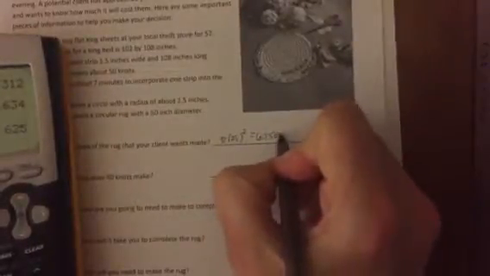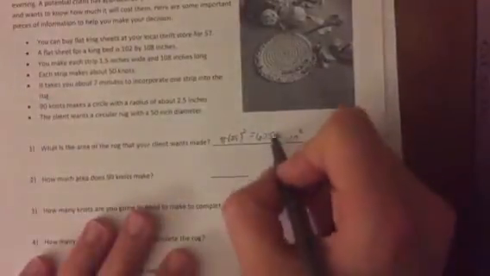And that's the same thing as 625 pi square inches. So I'm going to leave pi in there right now, but if you wanted to, you could multiply it out.